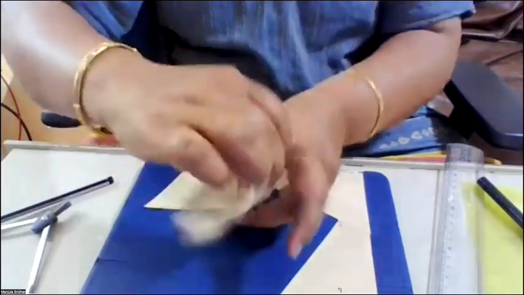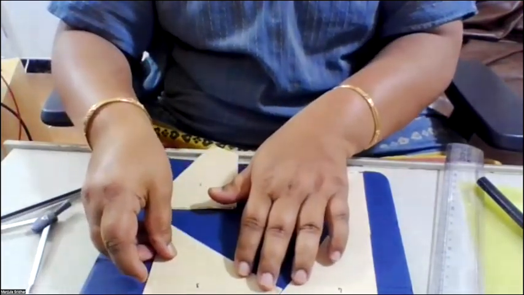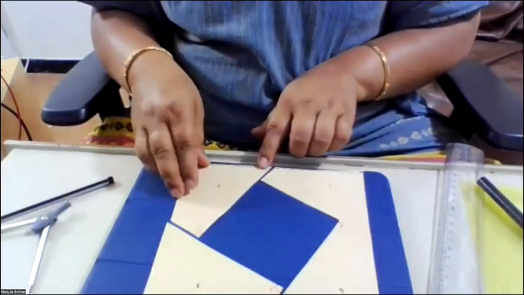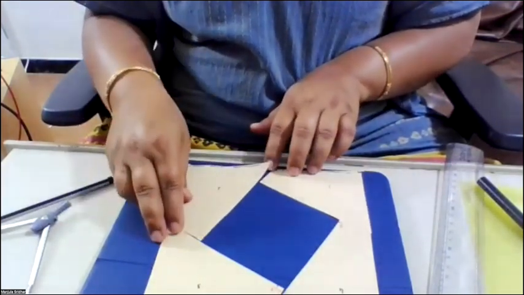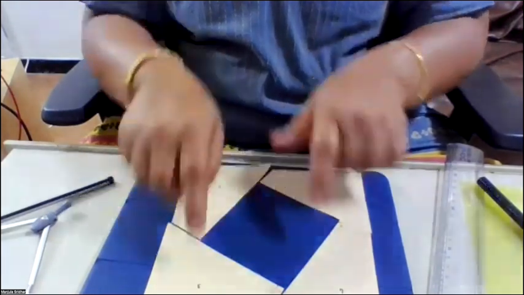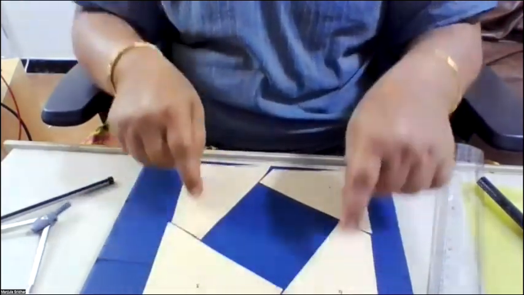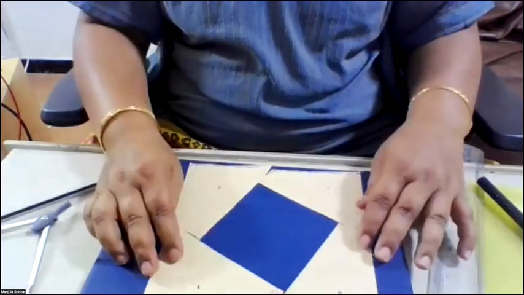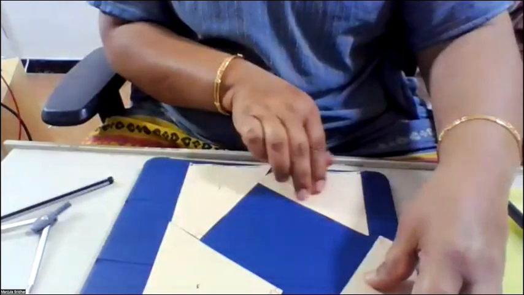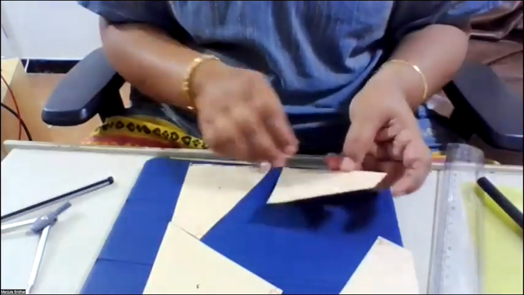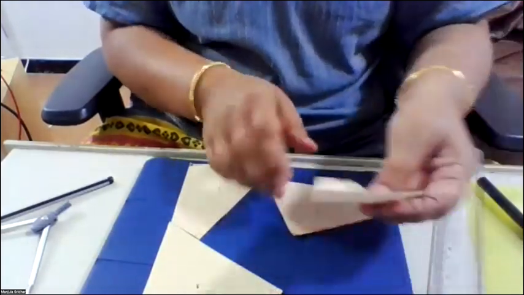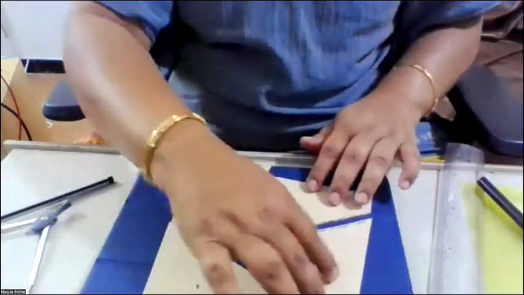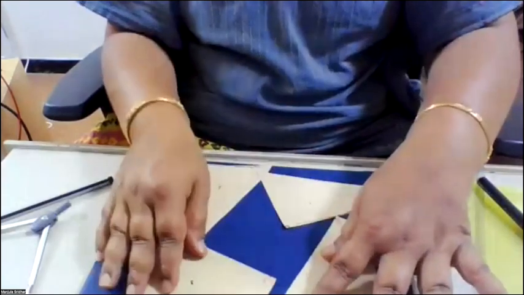Now when I rearrange, that is going on the outer side. This plus this will be equal to this plus this. And here also these two sides, if I put it here like this, the same thing is rotating here.